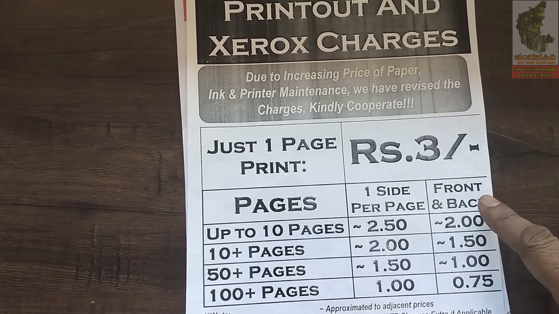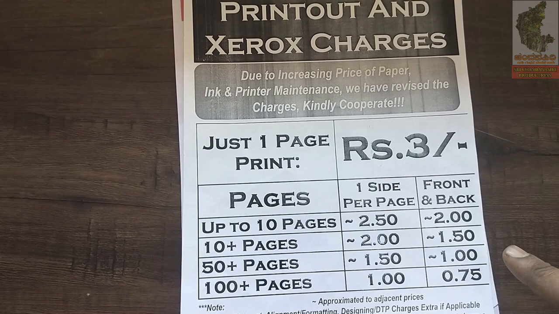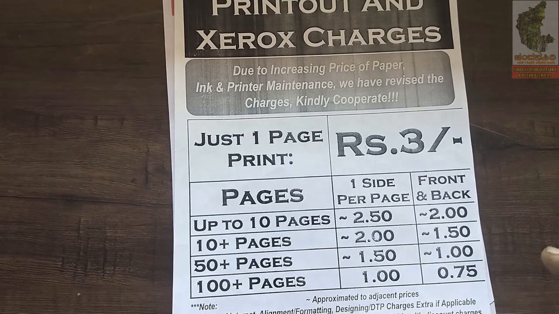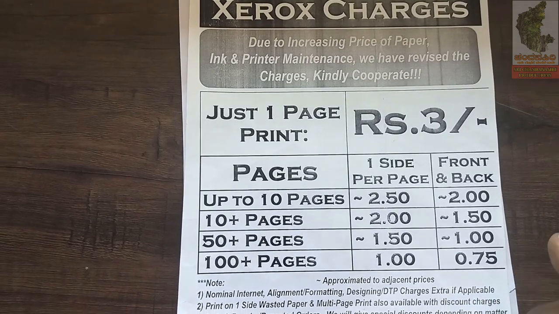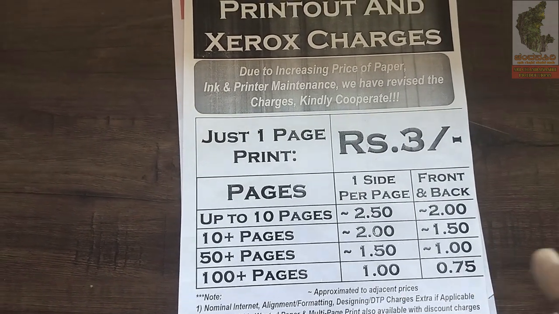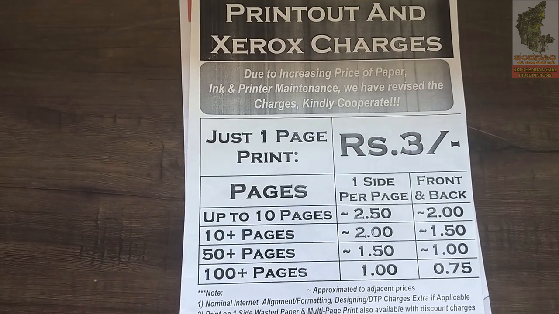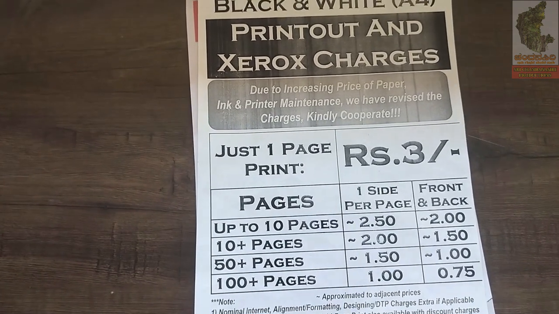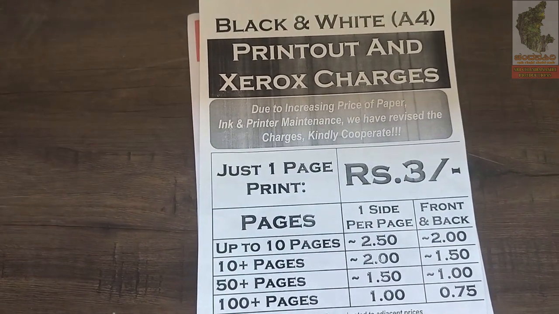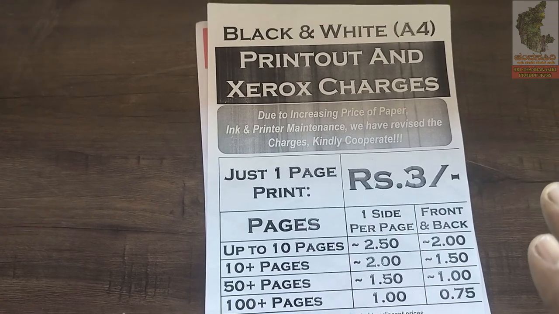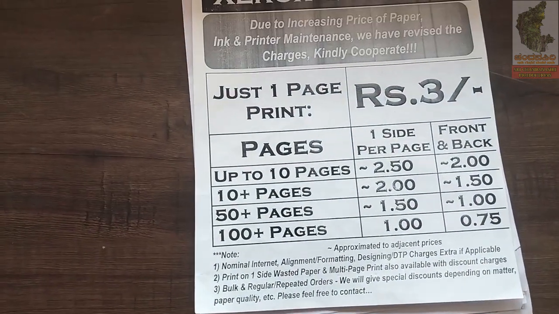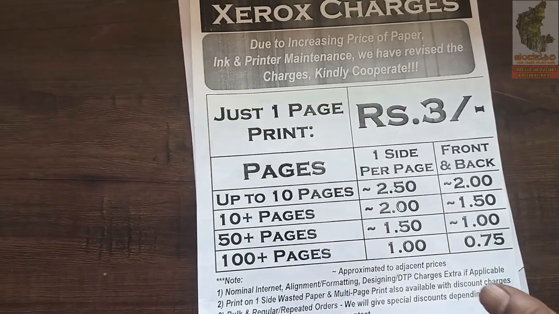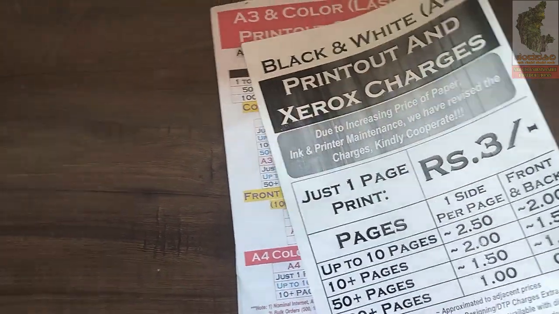For front and back or duplex printing, the charges are: up to 10 pages, it will cost you rupees 2 per side. More than 10 pages, rupees 1.50. More than 50 pages, rupees 1 per side. And if you take more than 100 pages, it will cost you 75 paise per side, that is rupees 1.50 including both sides. This we feel is a fair price based on today's paper and printing expenses for A4 size black and white print.